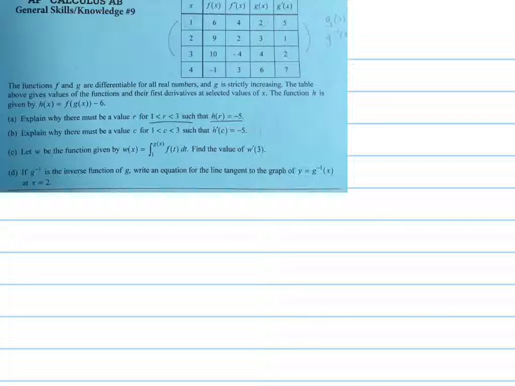We're going to do an AP Calc AB problem here. We're going to just do part D for this video. And it's asking, looking at these functions f and g, which are differentiable for all real numbers, which is important, and g is strictly increasing, etc., all that information.